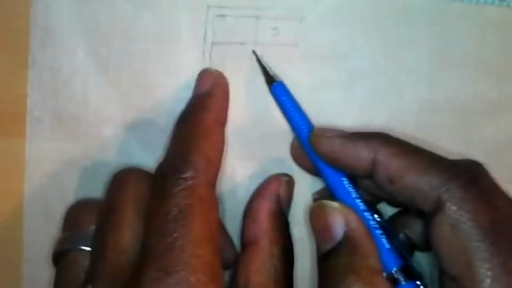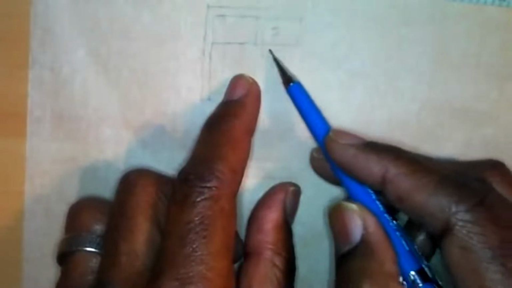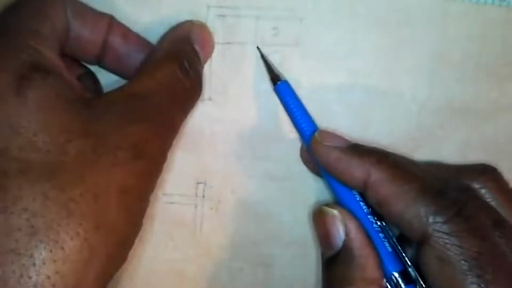And I made it 3 feet too. Well, you can make it wherever you want, but these are the minimums. I made it 3 feet just to get me from this corner because I'll be standing here, and it just feels more comfortable if that was like 3 feet or more. Okay, all right.